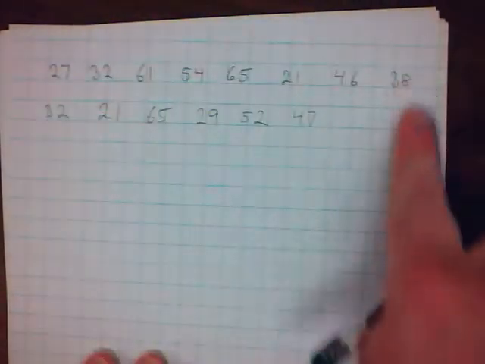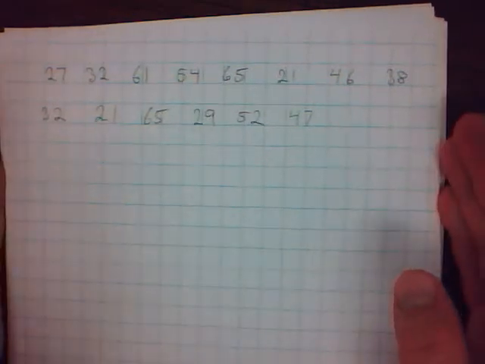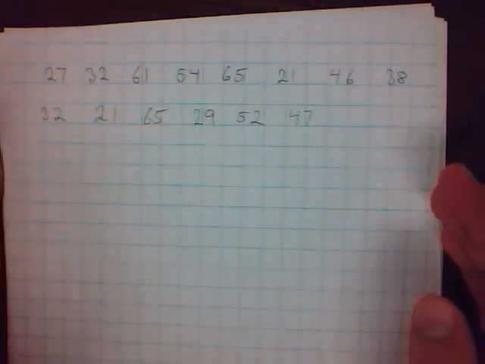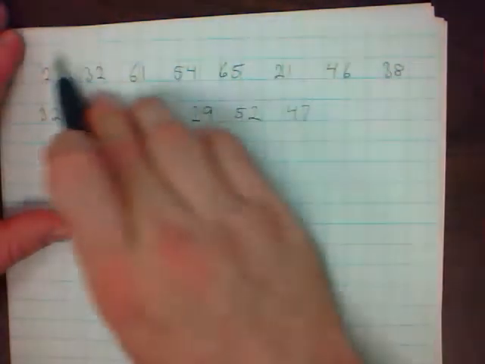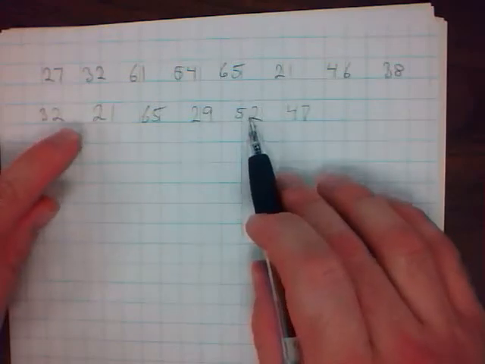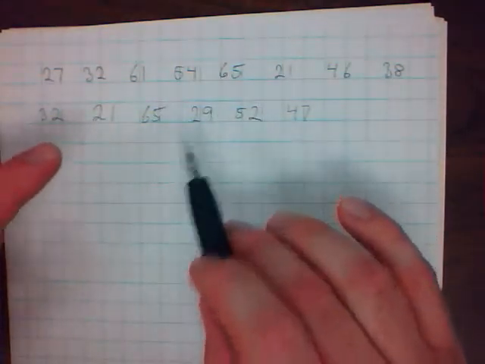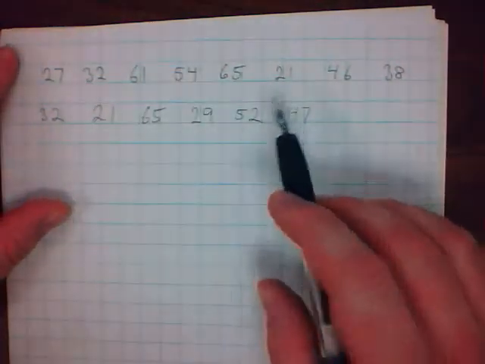Now, how do you find the median for this set of numbers? The median is the middle number in the set. So once again, if I'm going to do this, it's not in order. Finding the number that's exactly in the middle of the set doesn't work when it's not in order. I have to put the numbers in order.